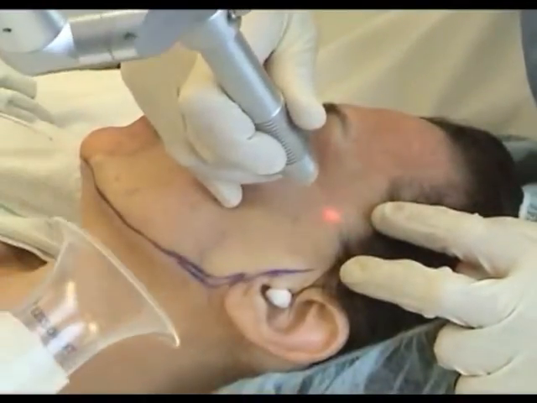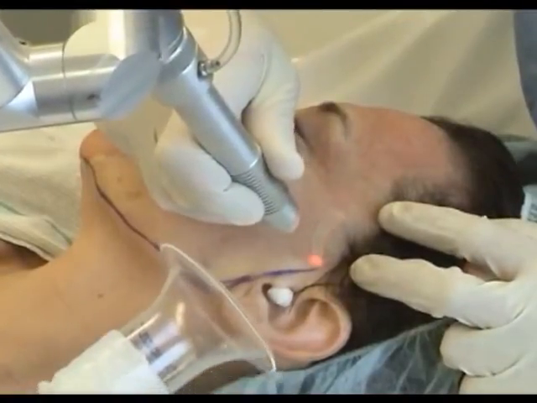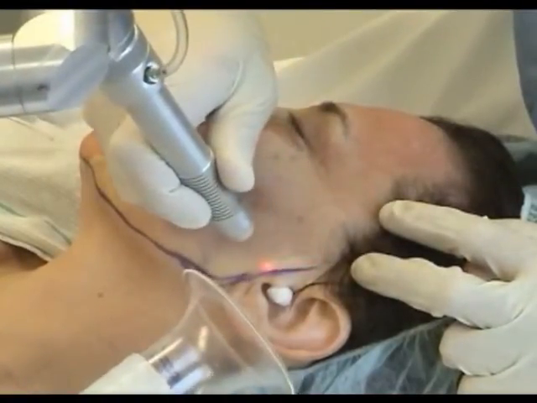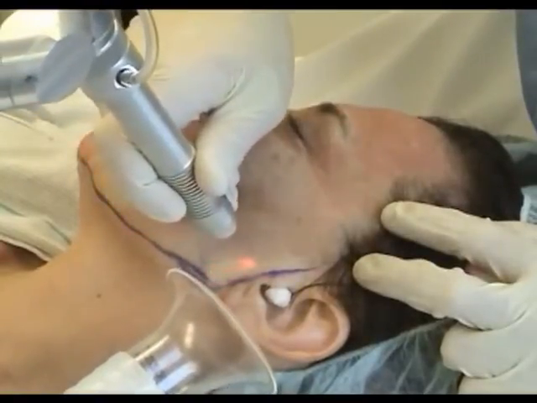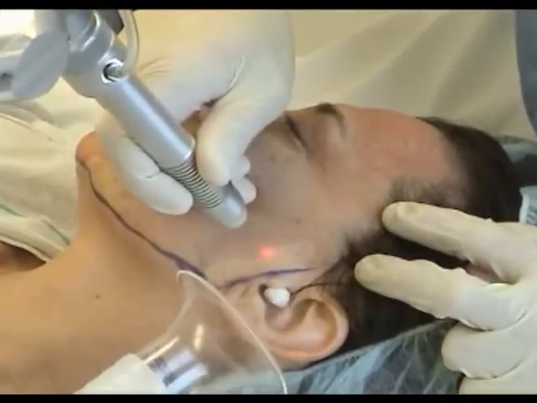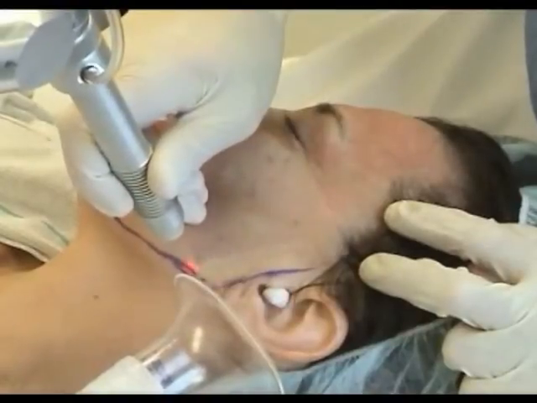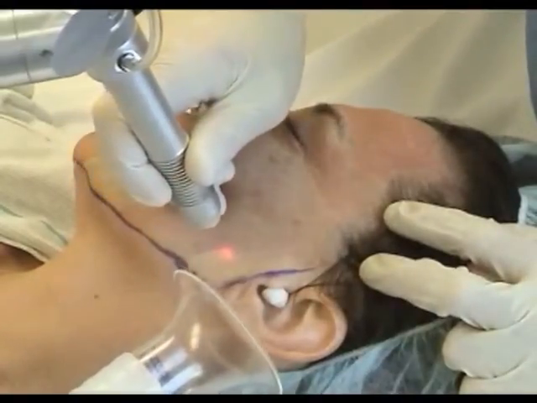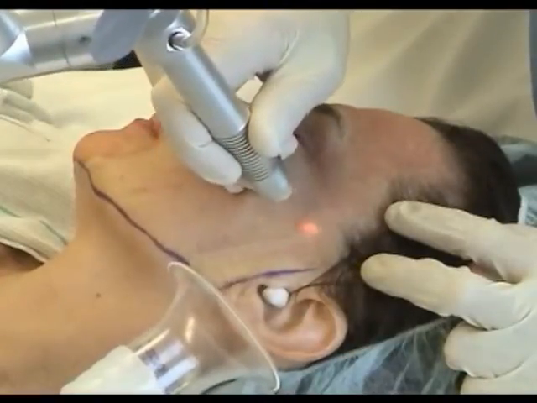There are many techniques used to resurface the skin. I personally prefer making the first pass with an erbium YAG laser, followed by a pass with the CO2 laser, and then finished with an additional pass of the erbium YAG laser. Here I'm using 5mm spot size with a fluence of 12 joules per centimeter squared. At this fluence with a slight overlap, the epidermis may be almost completely removed with a single pass.